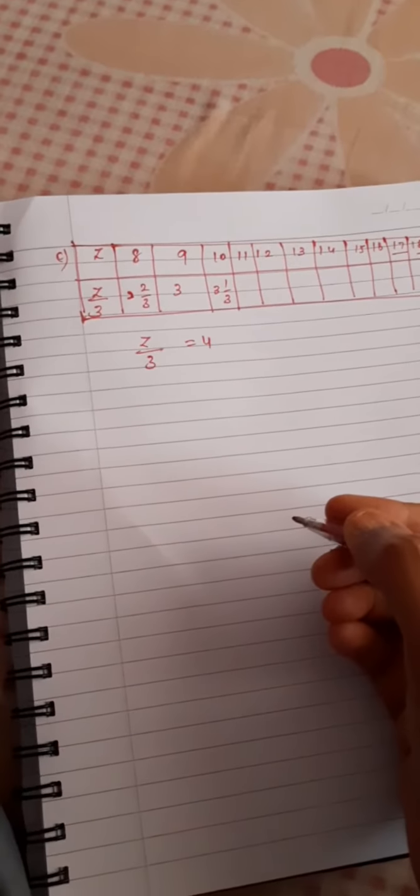So let's look at the t value of 7. When t is equal to 7, LHS is 5t, equal to 5 into 7, equal to 35. So LHS is equal to RHS. Next, question number C.